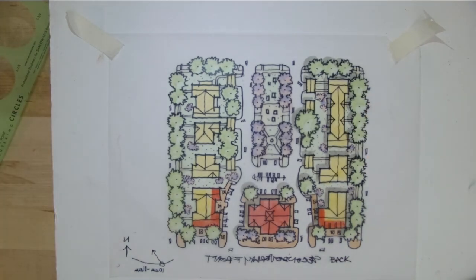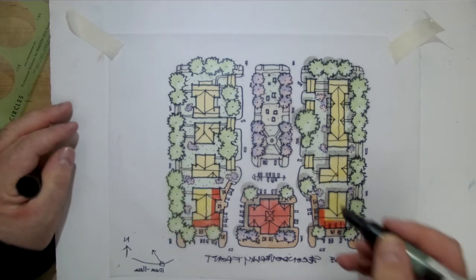So that really gives the illusion of depth. Makes it start to look like it's really starting to pop.